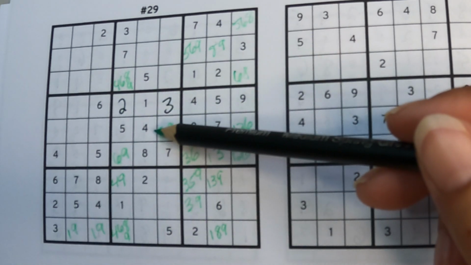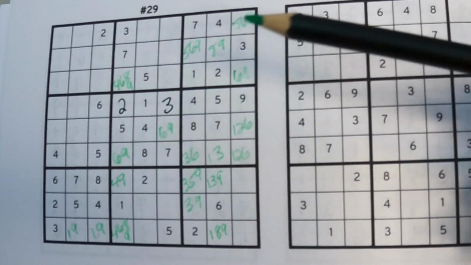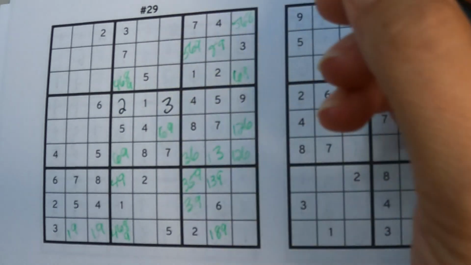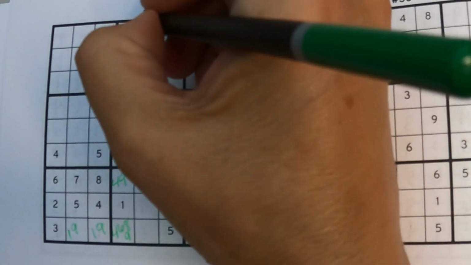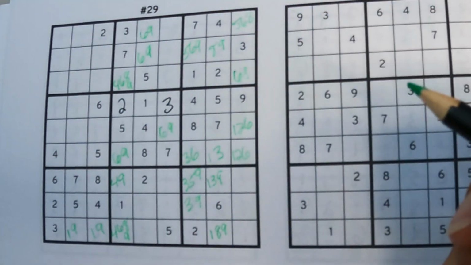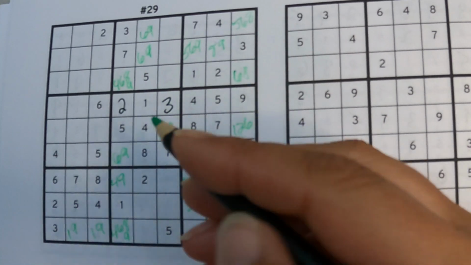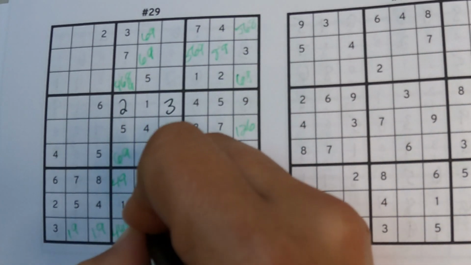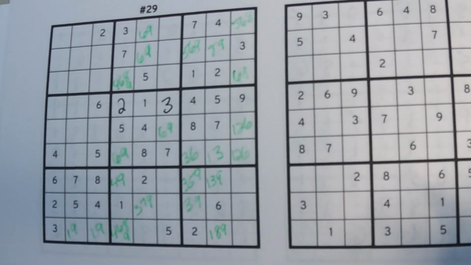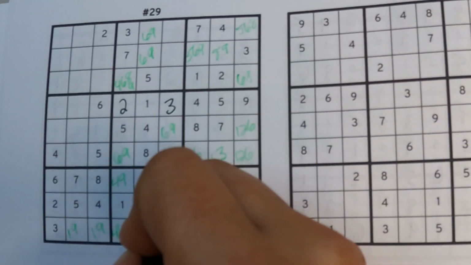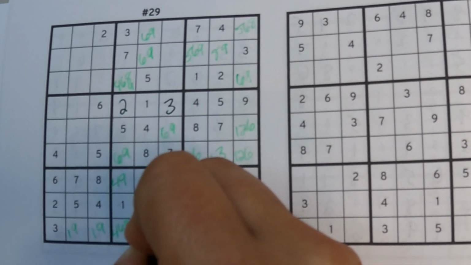For this column, we're missing 3, 6, 7, and 9. We've got the 3 and 7 here, so 6, 9. 6 here, so 3, 7, 9. 3 here, so 6, 7, 9.